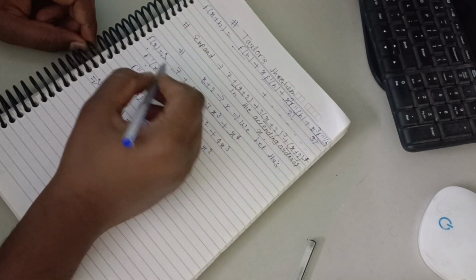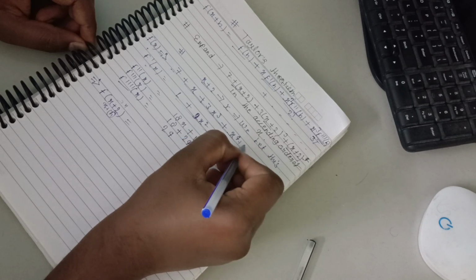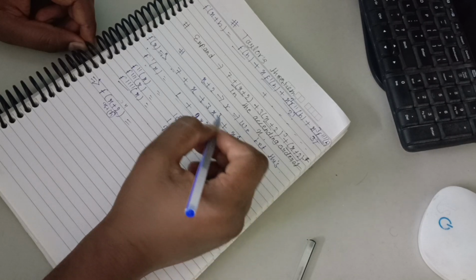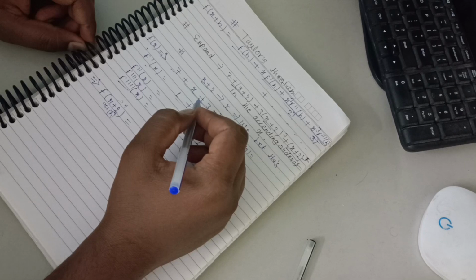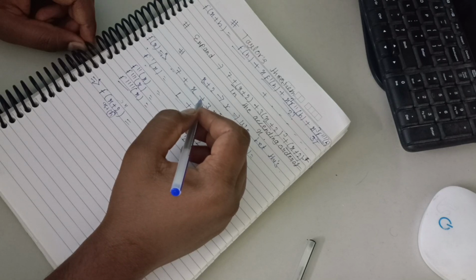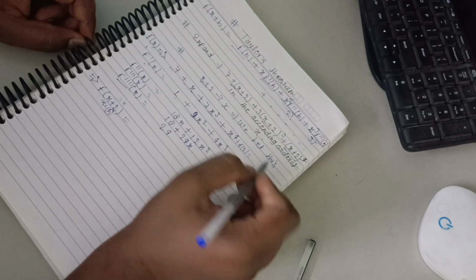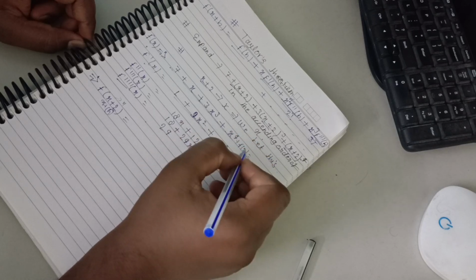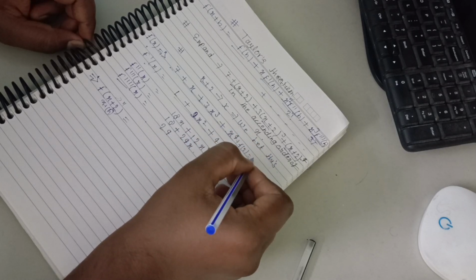So here if we put f of 2, this will be equal to, okay, let me do it completely because I have not done this calculation before.